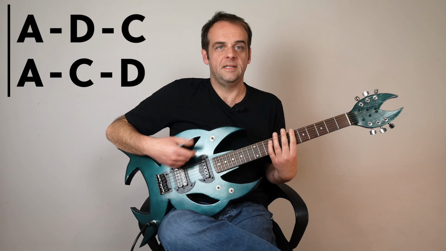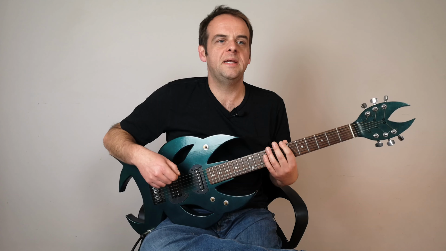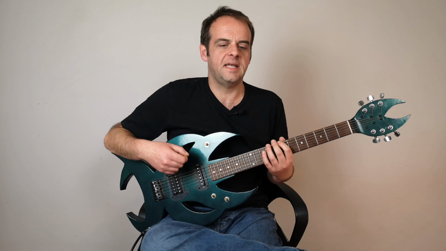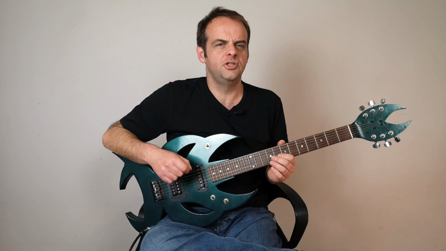Like so. And it does add a bit of variety to it. So just bear that in mind, that you don't have to stick to that sequence. You can switch the last 2 chords around. It should sound okay in the music.